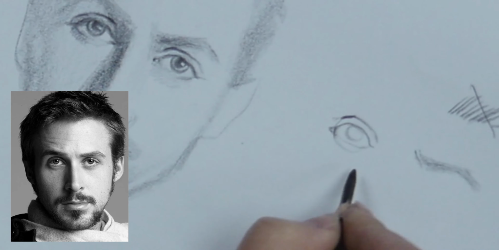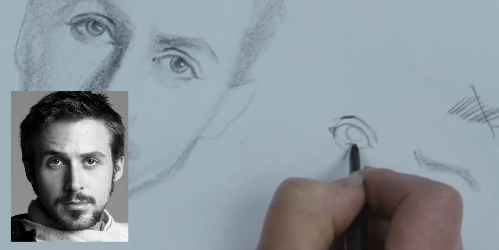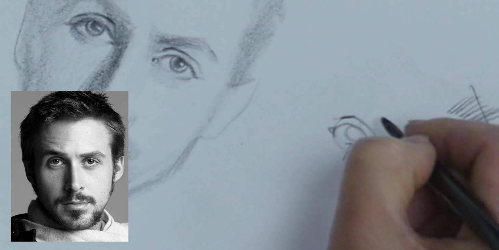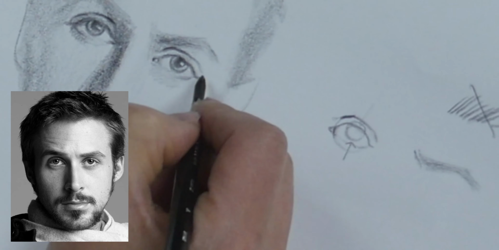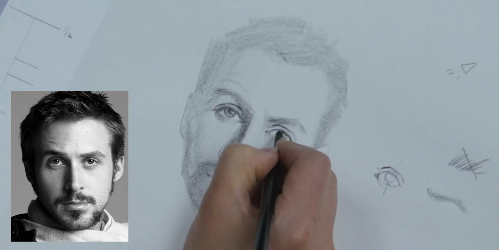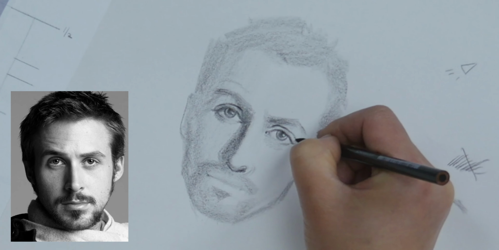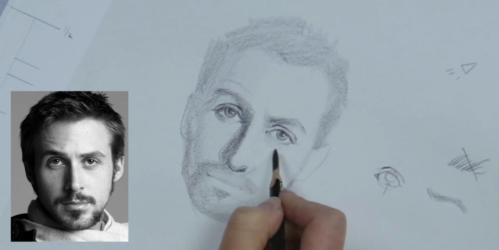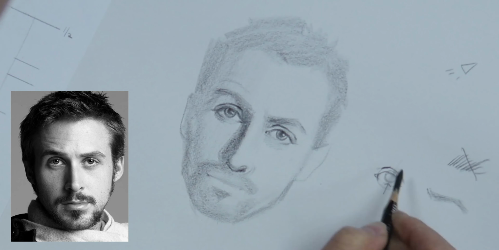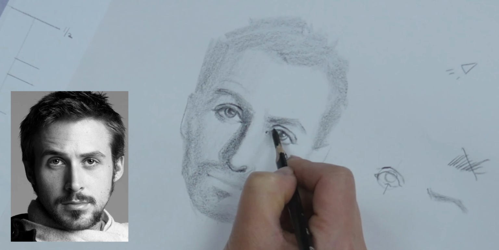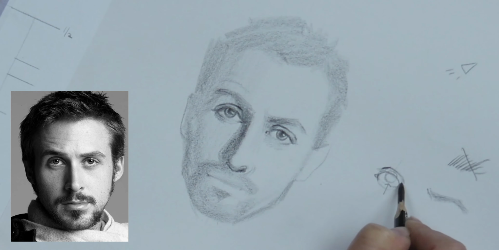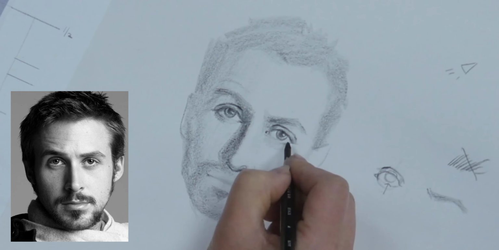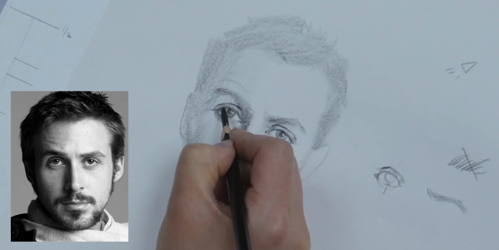Now in a relaxed eye, there's definitely more space here and more coverage there. So that's really handy to remember. And if you remember that the eyeball is round, you'll remember to shade the eye a little bit in the corners.